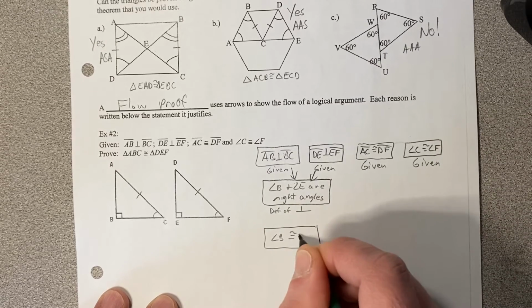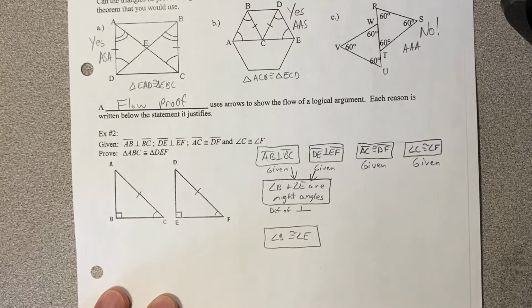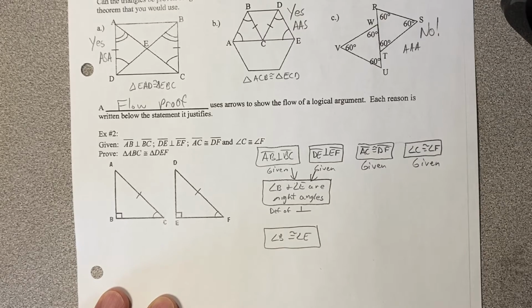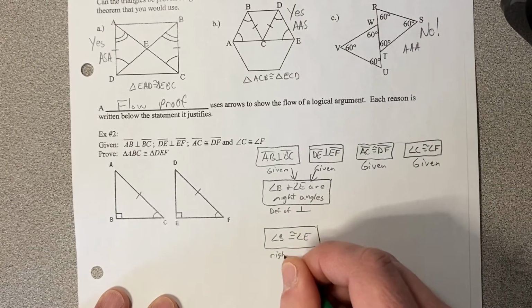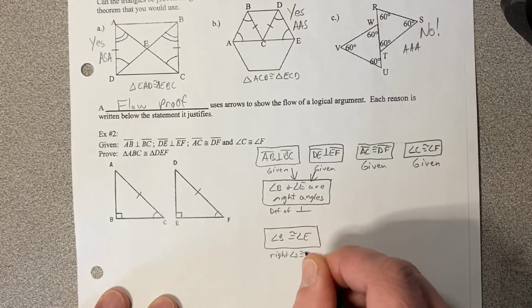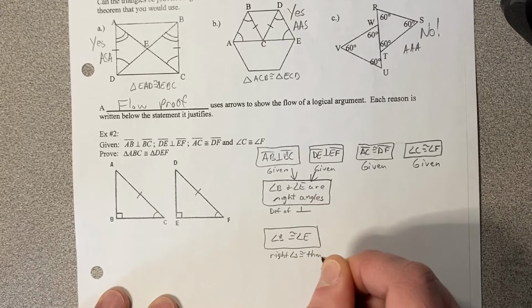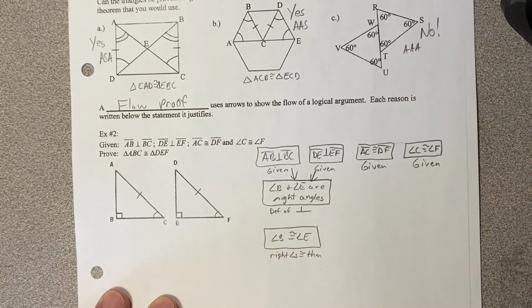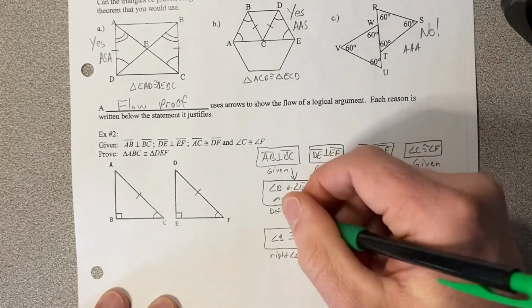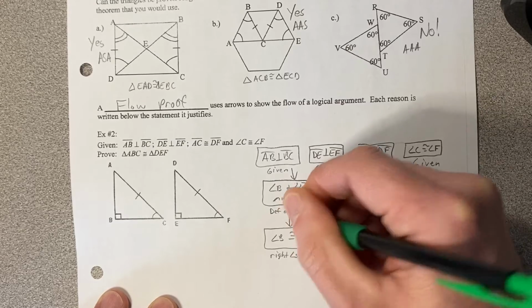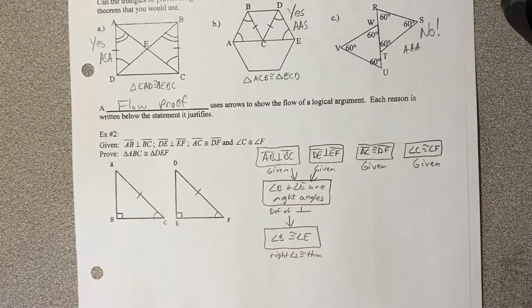Now, if they're both right angles, we can go ahead and say that angle B is congruent to angle E. And the reason we know that is because of the right angles congruency theorem. If you just say right angles congruent, I'll be certainly satisfied with that. Now, how did we know we had right angles? From up above there. So that's how our proof is flowing.